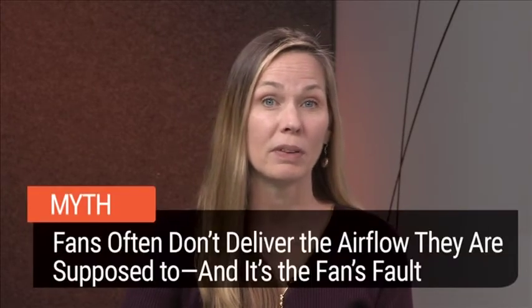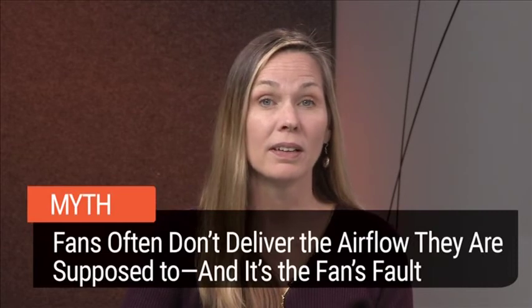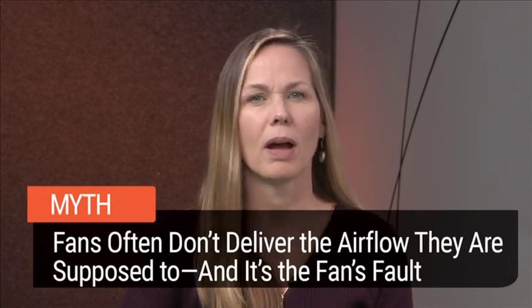Thanks, Mick. Now, one of the most common problems encountered with equipment after installation is being short on airflow. The first inclination is to blame the fan. It's what's providing the air, after all. Now, Dustin, you're the fan expert here. How likely is it that the fan is causing the problem?